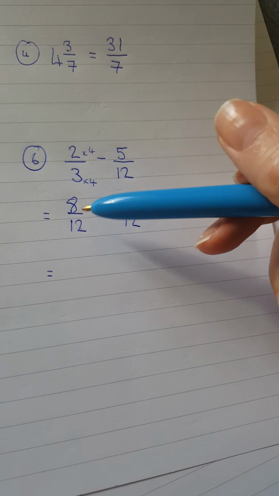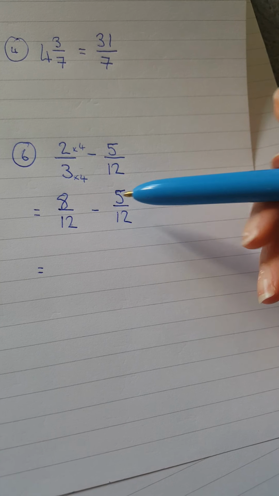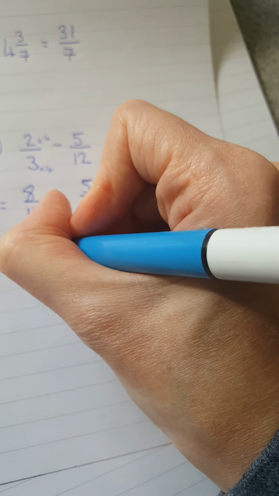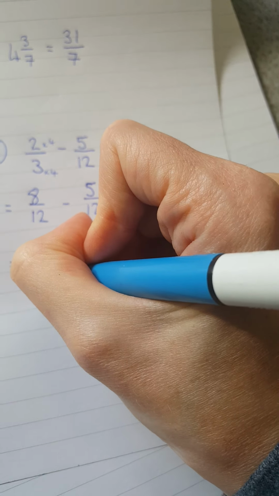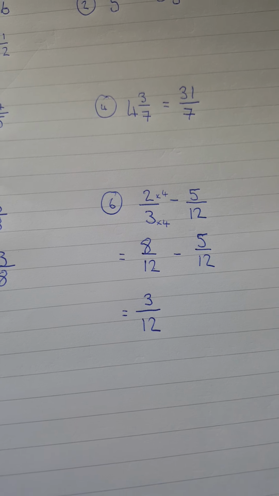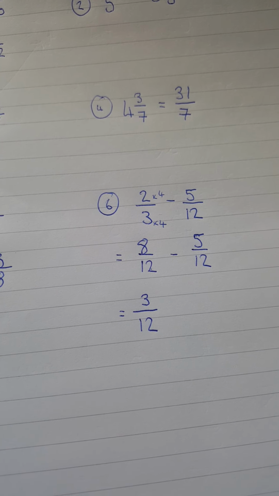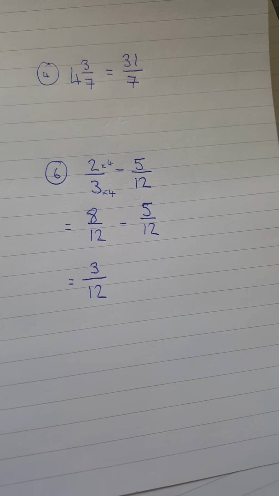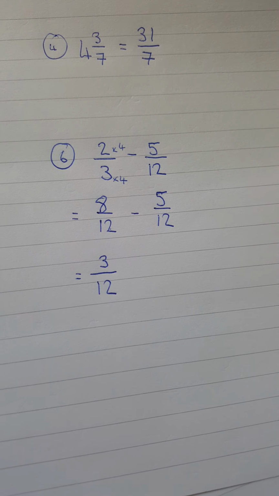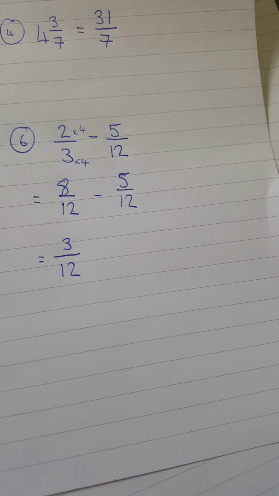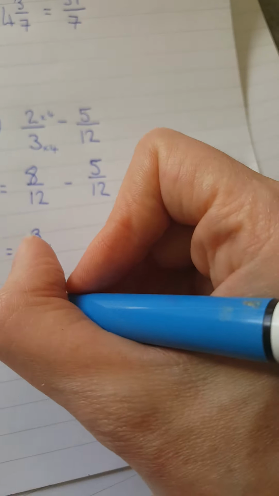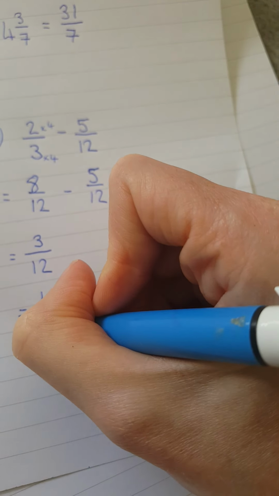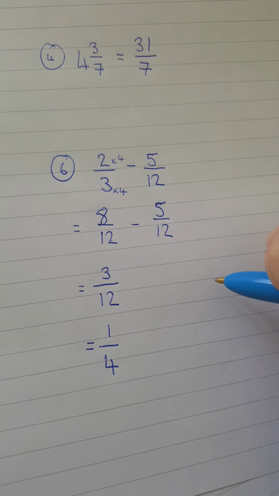Now I can do that now because it's got the same number in the bottom. So I can do 8/12 take away 5/12. Now 8/12 take away 5/12 gives me 3/12. Now, if you are really on the ball, folks, you will know that 3/12 can be simplified. 3/12 can be divided top and bottom by 3 to simplify it. So we could go a stage further here and divide top and bottom by 3 to get the answer 1/4, which would be absolutely fantastic.